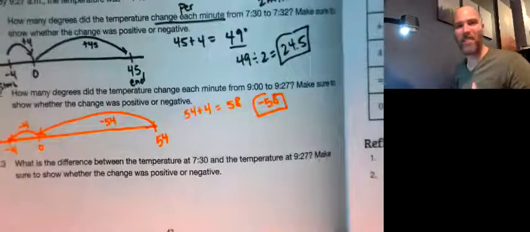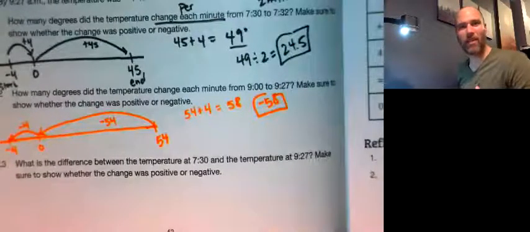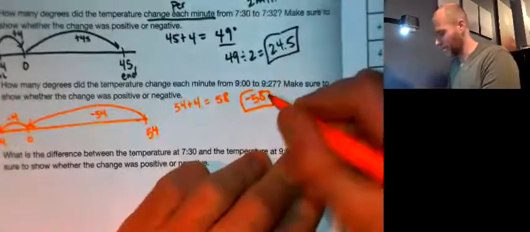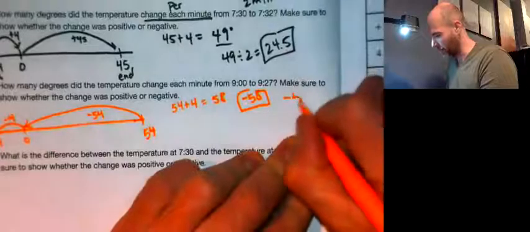All right, so now we figured out the temperature change over that course of 27 minutes. Sorry, my handwriting isn't very good here, but this is supposed to be a -58. I'll write it again, more clear.